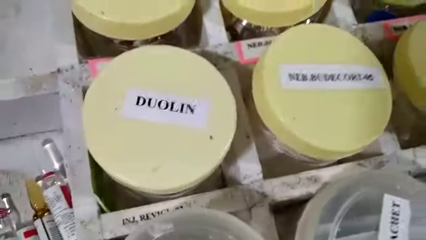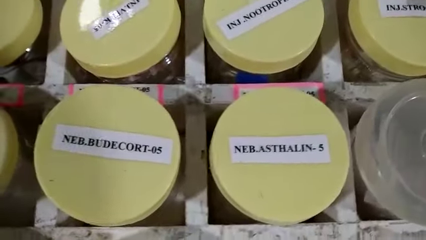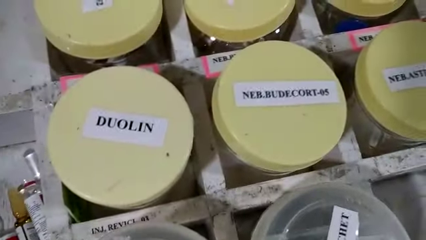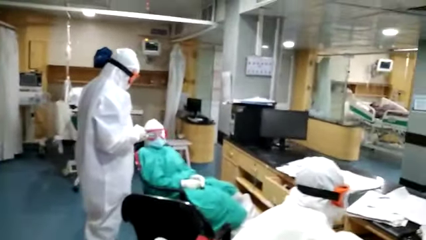This is our washing area, and I hope I showed you many things. These are the drug trays like Asthalin, Budicort, Guilin. So just to make you familiar how the atmosphere is inside ICU. So I hope this will give you some idea.